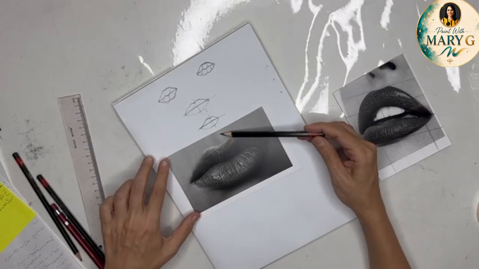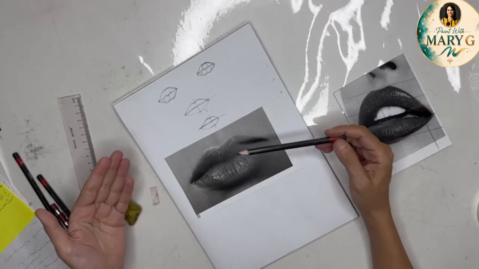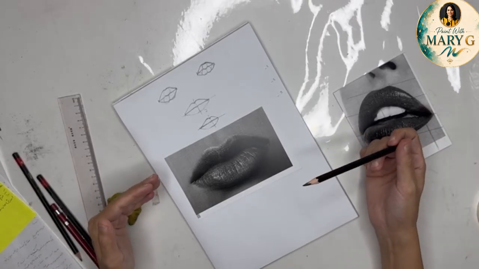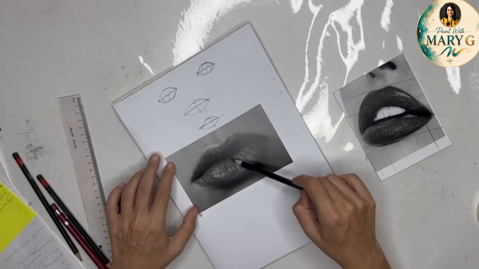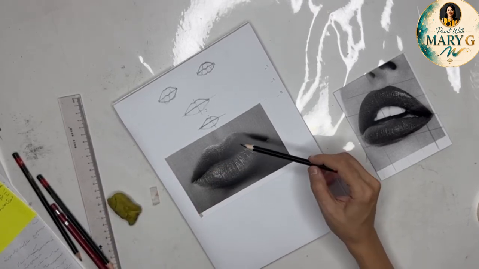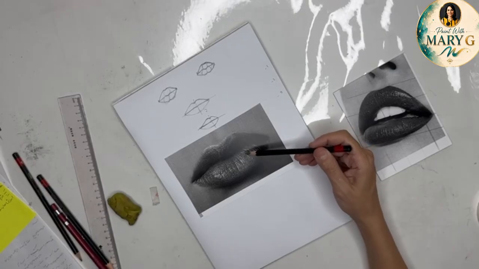And if it's a front view model, we draw a line down the middle of the lips to ensure symmetry. If the lips are open so the teeth are visible, we also need to consider some lines for the teeth.